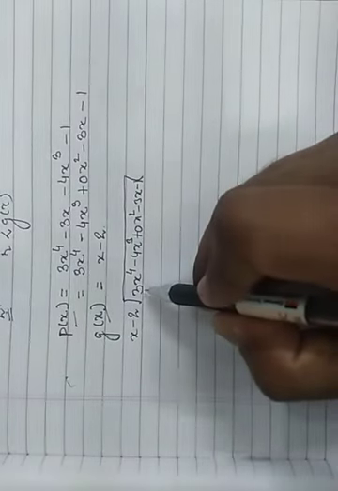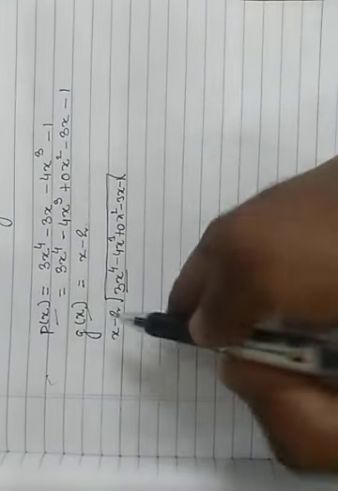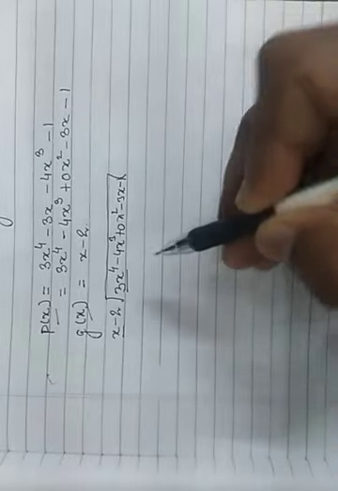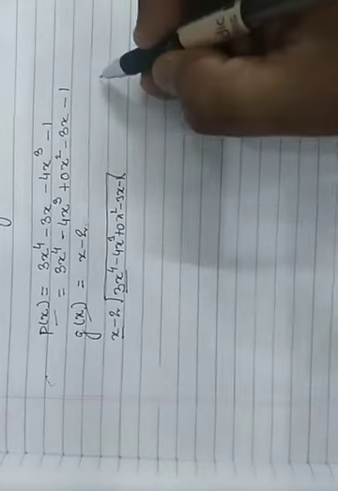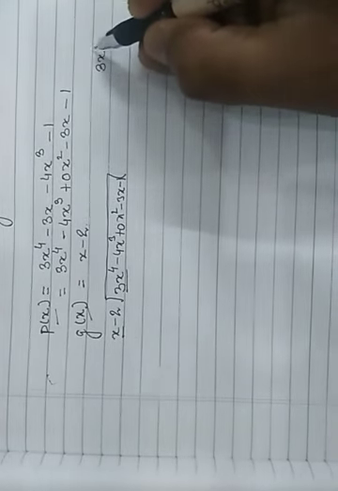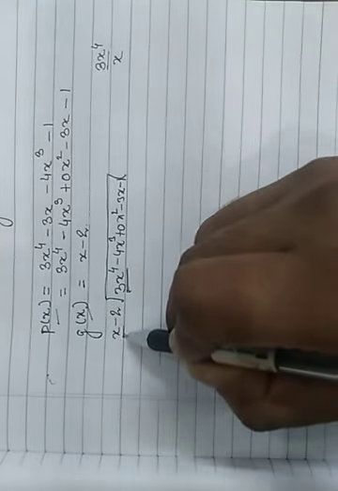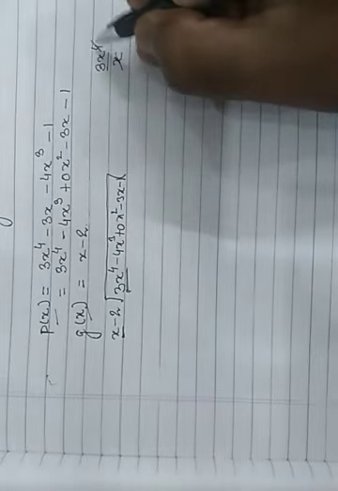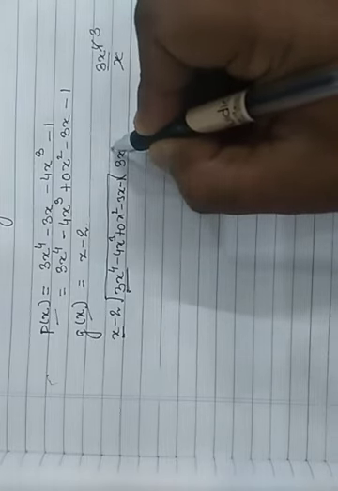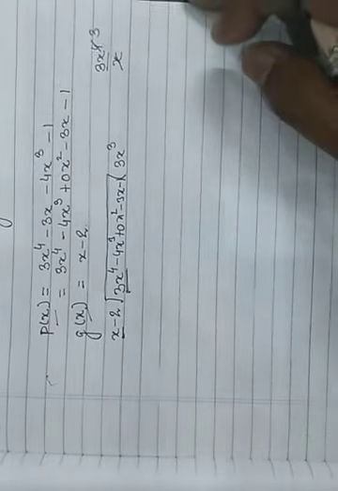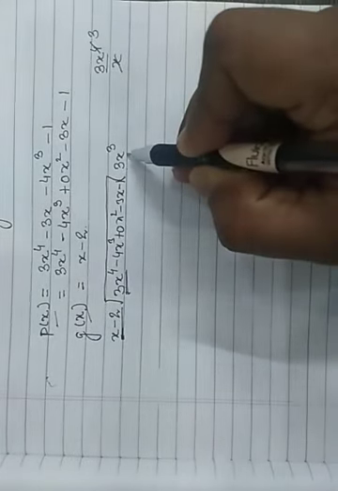So remember one thing: look at the first term of the dividend and the first term of the divisor, and divide them. So 3x to the power 4 upon x, first term of dividend and first term of divisor. If I divide it, I obtain 3x to the power 3, and that will be the first term of the quotient.